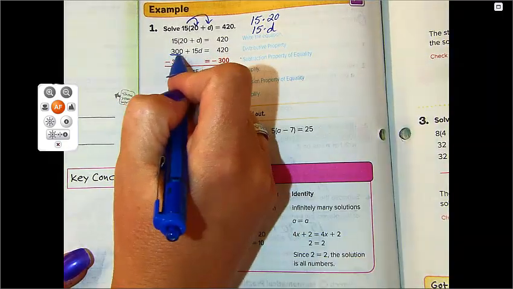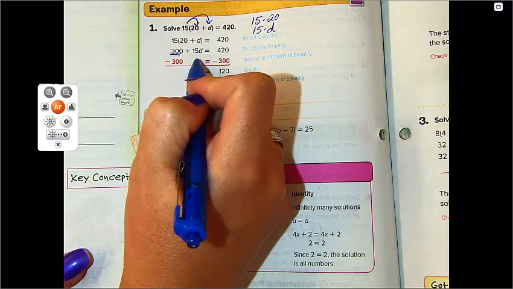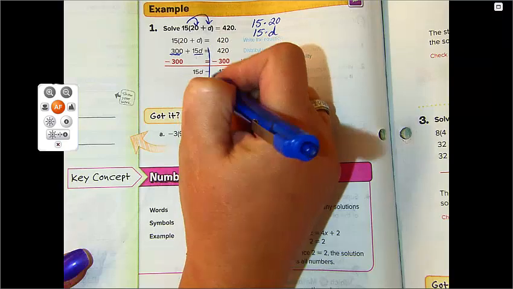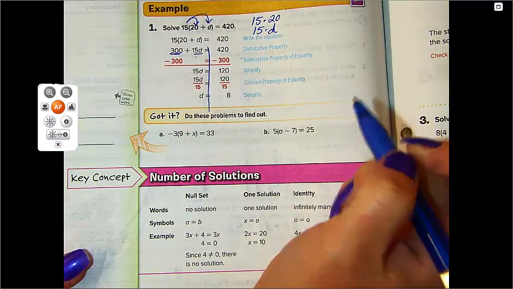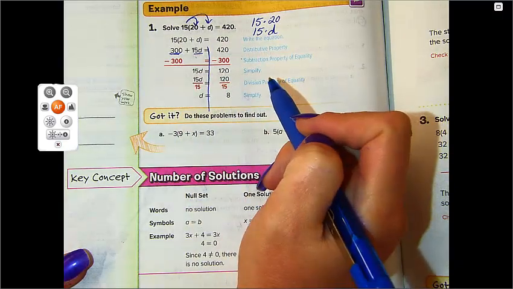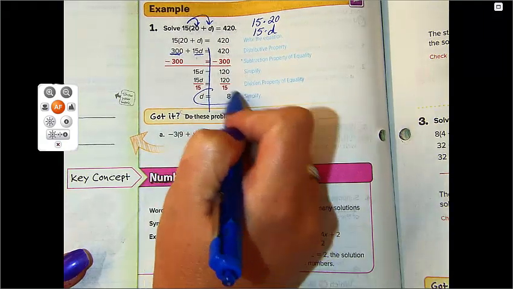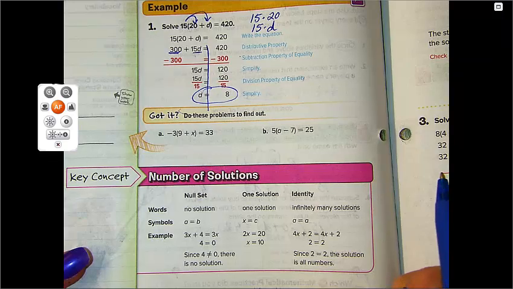15 times 20 is our 300. 15 times d is 15d. Now we solve this like every other equation we've solved. We draw the line down, subtract 300 from both sides, and then divide by 15. So the answer is it's $8 to put the name on the back of the shirt.